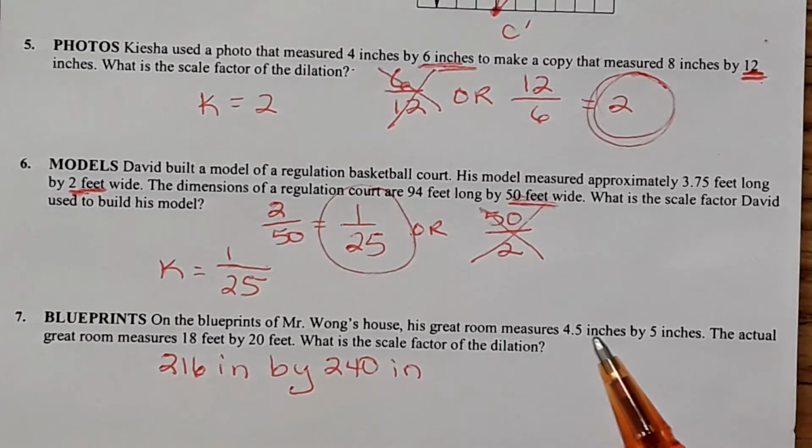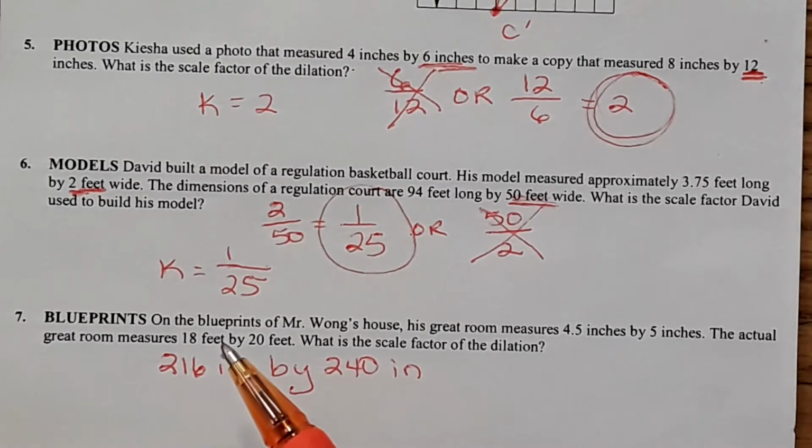On the blueprint is inches, but the actual room is in feet. You cannot compare these values. So what I did was I multiplied by 12, since there are 12 inches in a foot, and I got the actual room is 216 inches by 240 inches.